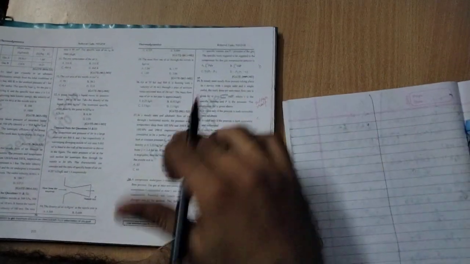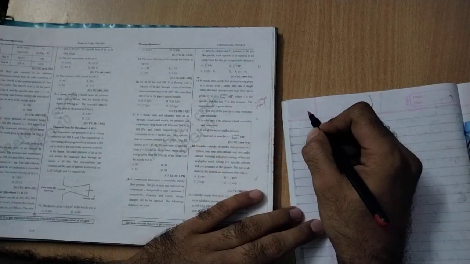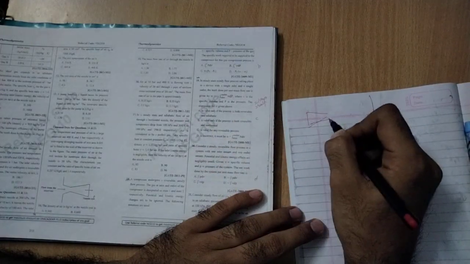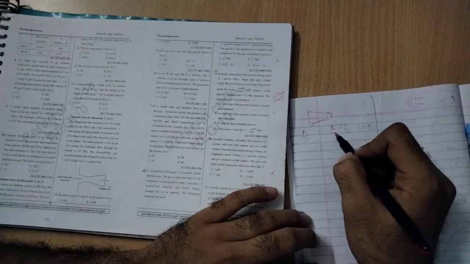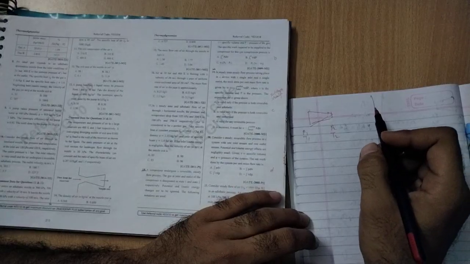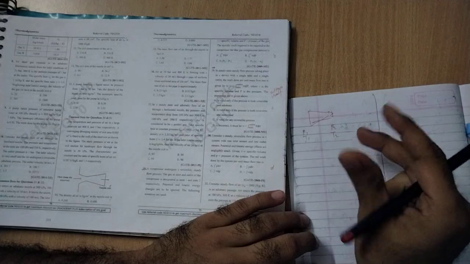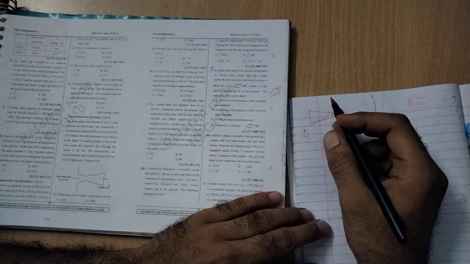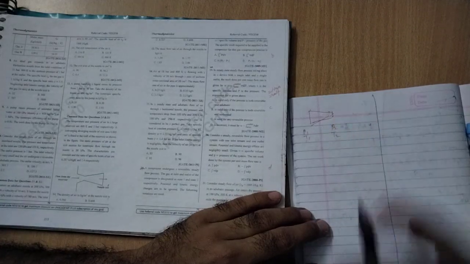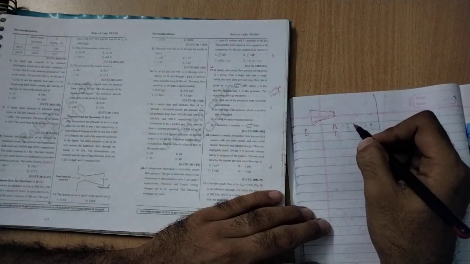So question 17: in a steady state, adiabatic flow of air through a horizontal nozzle. Pressure 1, T1, pressure 2, T2 are given. Air is considered a perfect gas, with Cp and density given. They're asking for the exit velocity, which means C2.